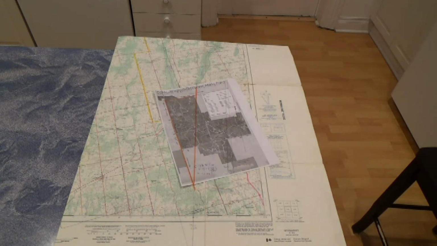The topo map has a grid on it, but that is the grid which is used for the northings and eastings, and it is actually not the same reference as the longitude and latitude are. So that's not what you're looking to use here.